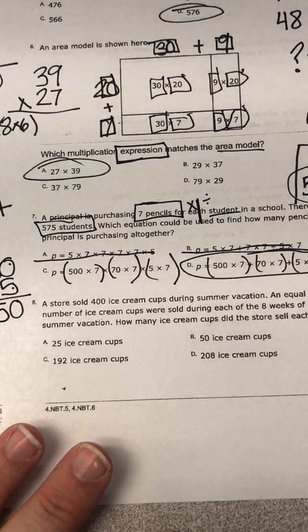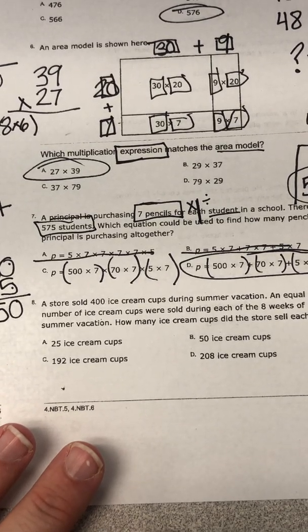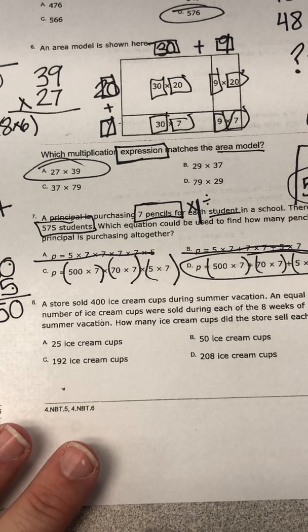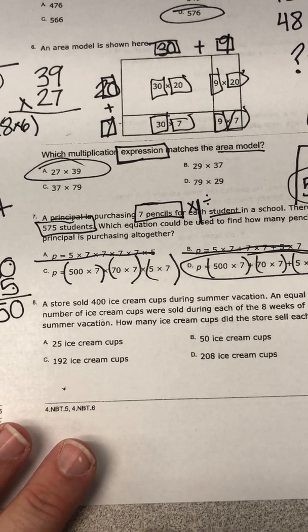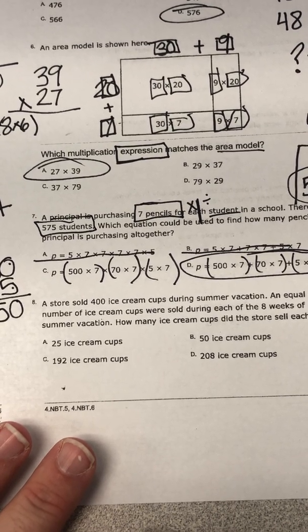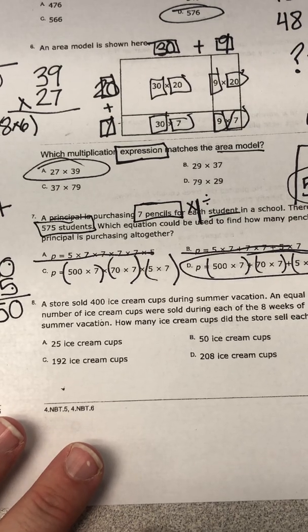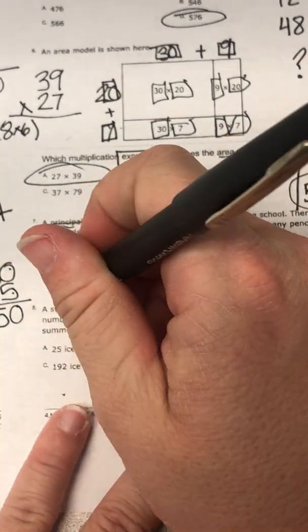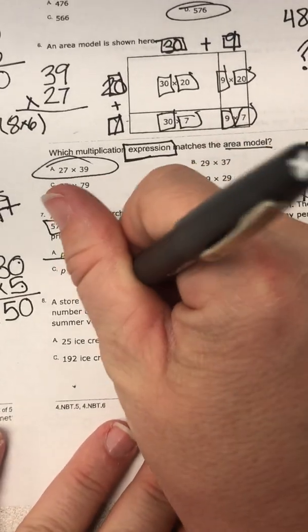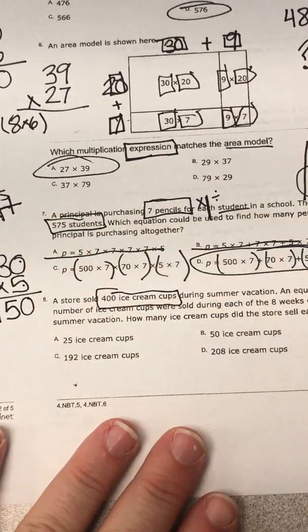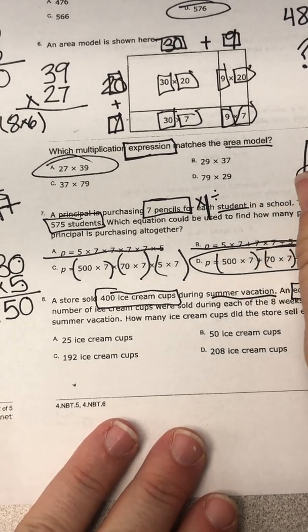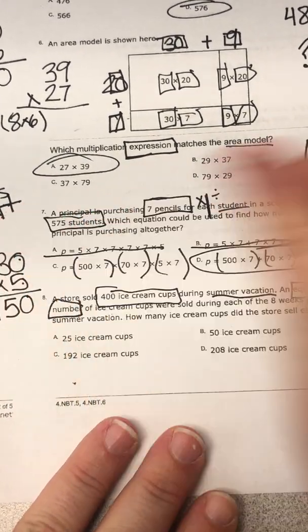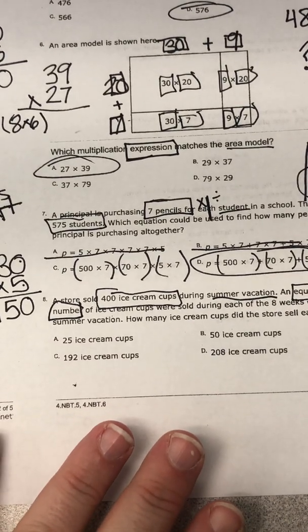All right, a store sold 400 ice cream cups during the summer vacation. An equal number of ice cream cups were sold during each of the 8 weeks of summer vacation. How many ice cream cups did the store sell each week? It says a store sold 400 ice cream cups during the summer vacation in all. An equal number. If you see that equal number, what does that mean?